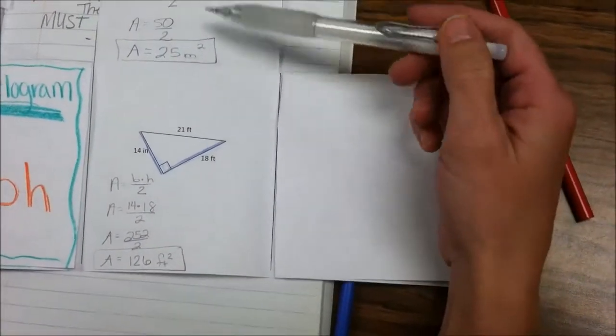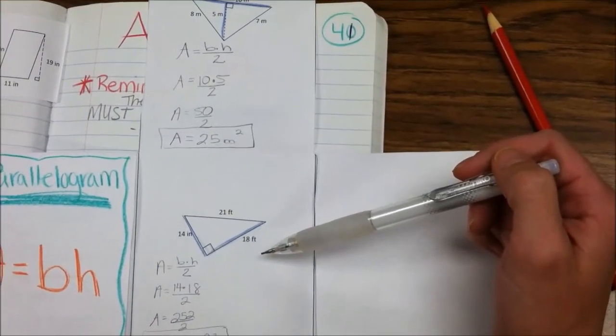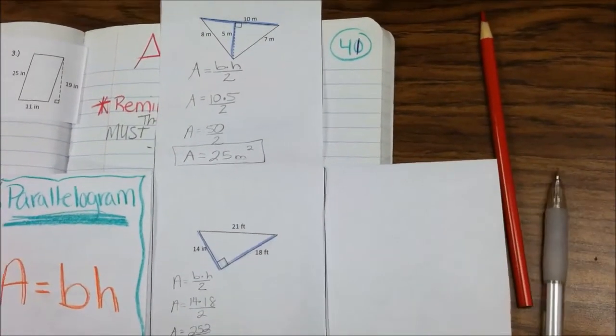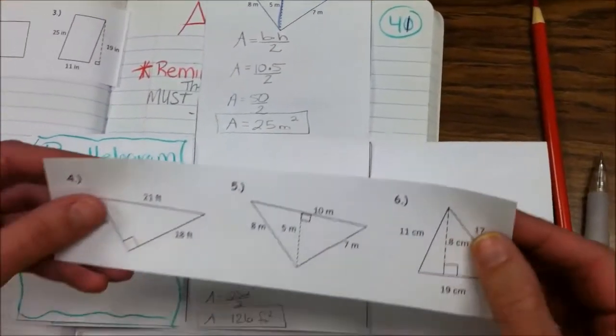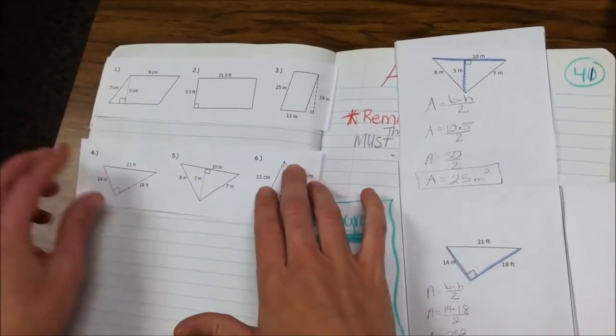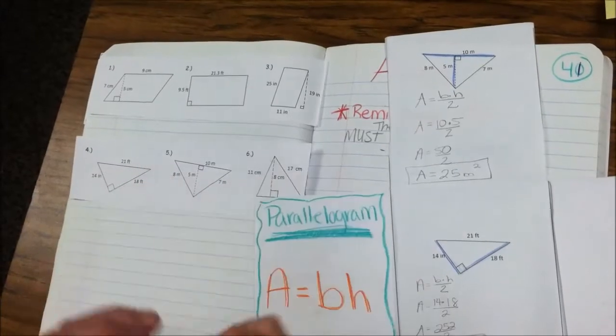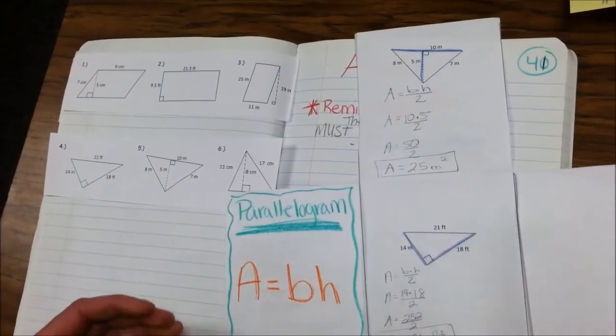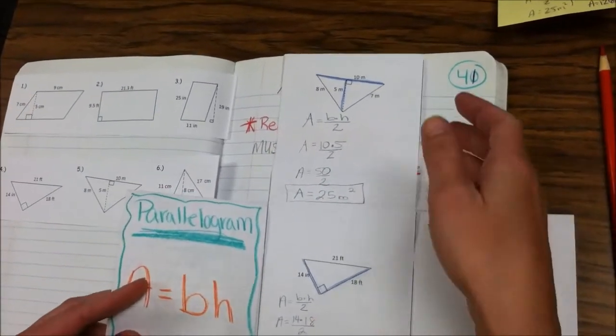Now that is the formula that we use for triangles. And you guys are going to get one of these little strips of paper, which you are going to put in the book right here. And in a moment, we're going to let you solve those on your own, okay? Using this formula.